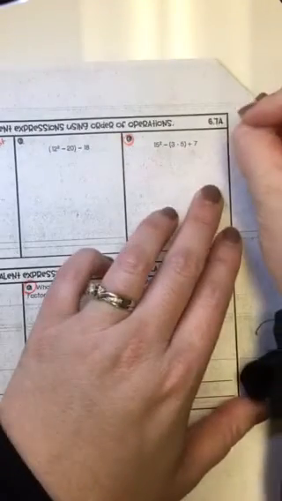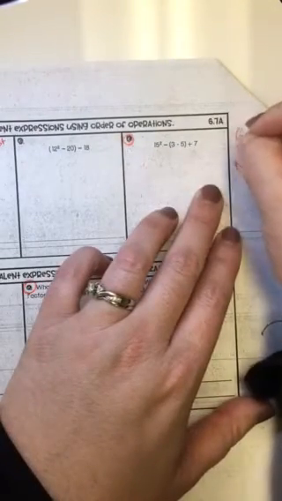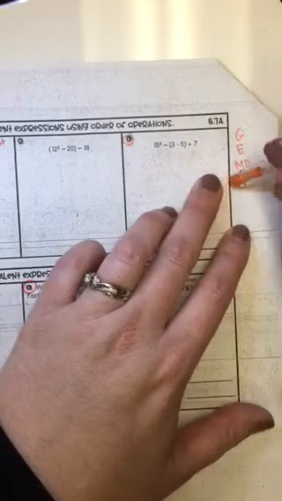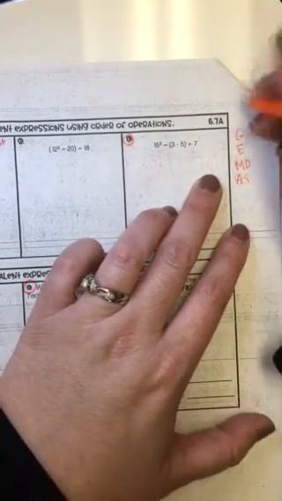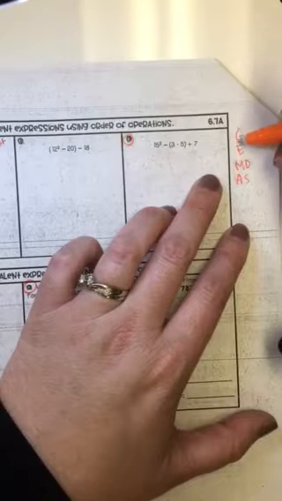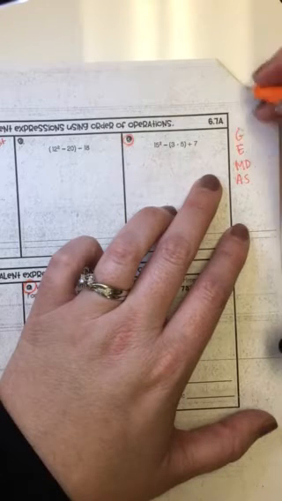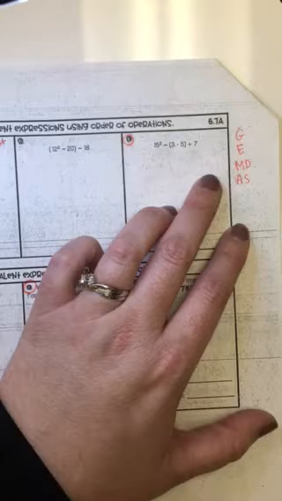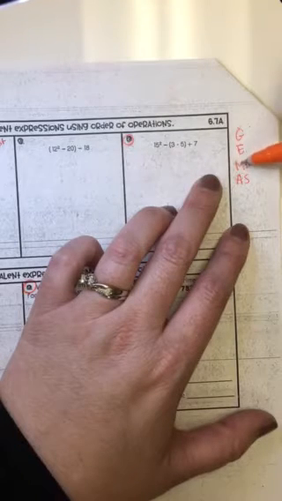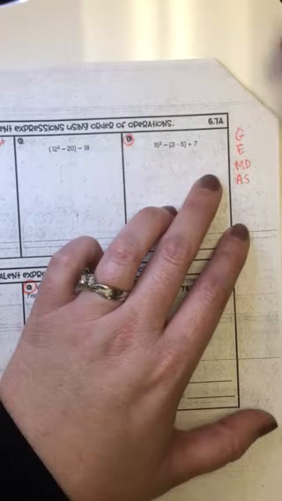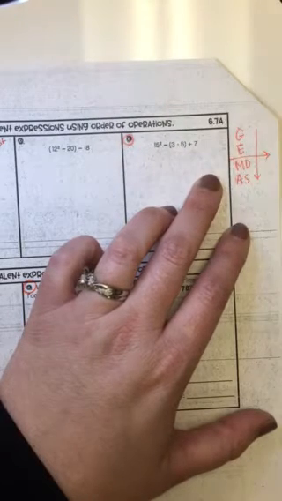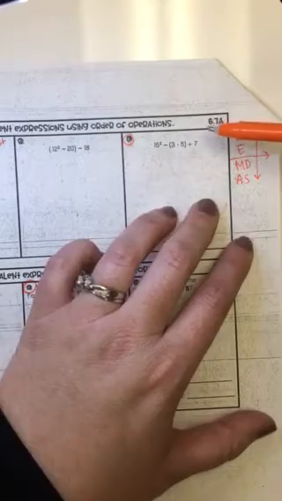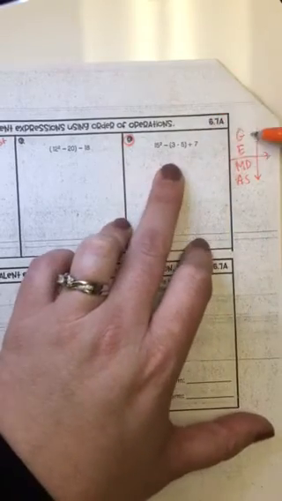Before we get started, I would always tell you to make sure that you put your mnemonic over to the side so that you can always stay in order. Remember the G, we changed the P to a G to incorporate all grouping symbols, not just parentheses. E is exponents, multiplication, divide, adding and subtracting. Remember, we work down and then we work from left to right once we get down to the multiplication and division. So the first thing I'm going to look at is my grouping symbols.